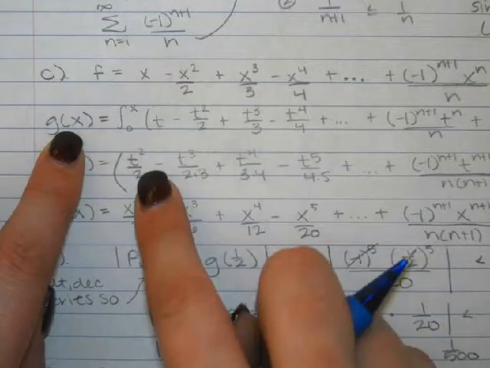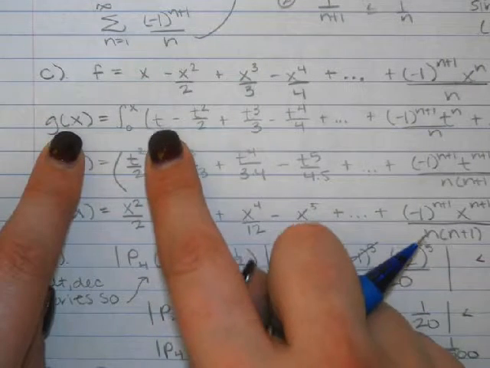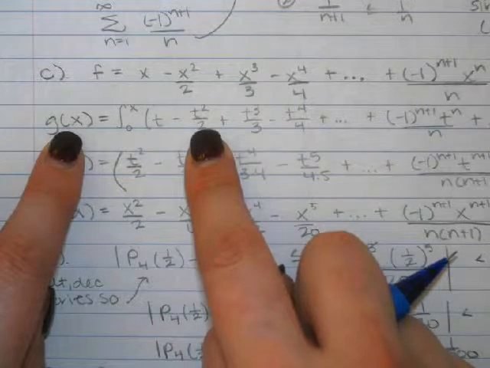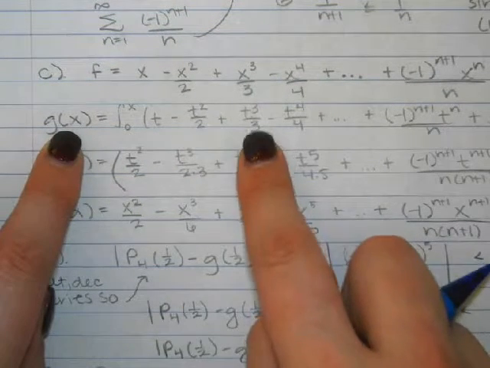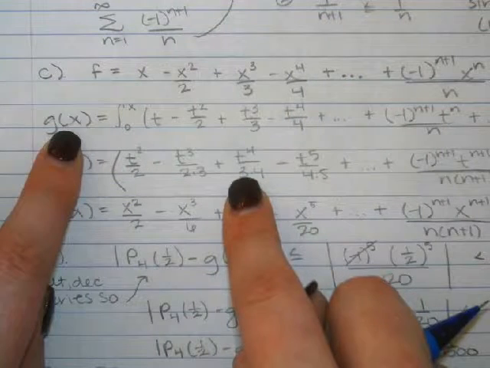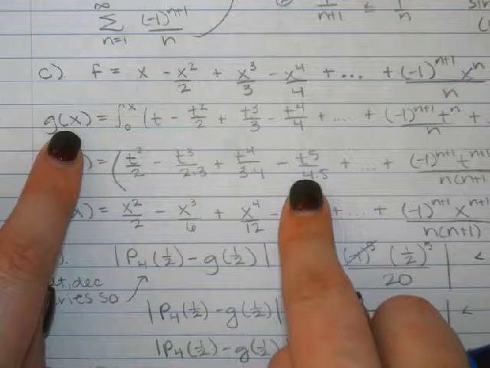Then I did all my integration rules for all the pieces. So I had t squared over 2, minus t to the third over 3, but I still had that 2 on the bottom, plus t to the fourth over 4, but I still had that 3 on the bottom, minus t to the fifth over 5, but I still had that 4 on the bottom.